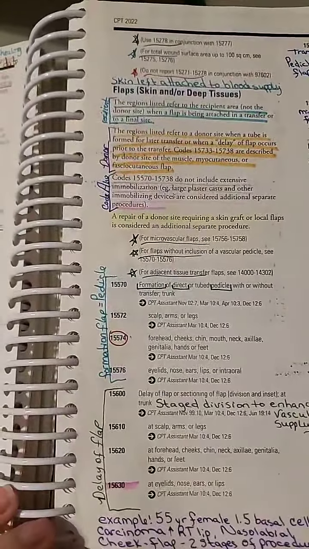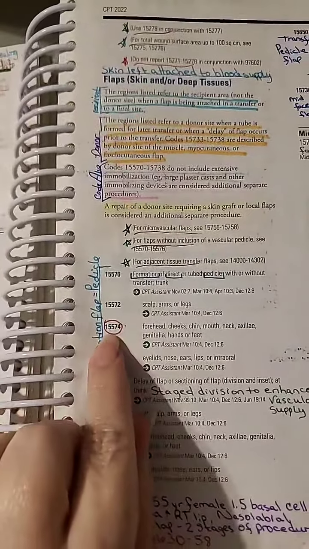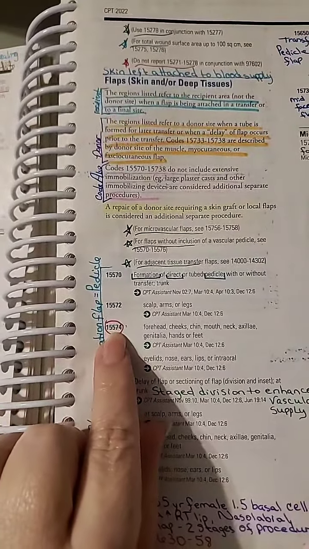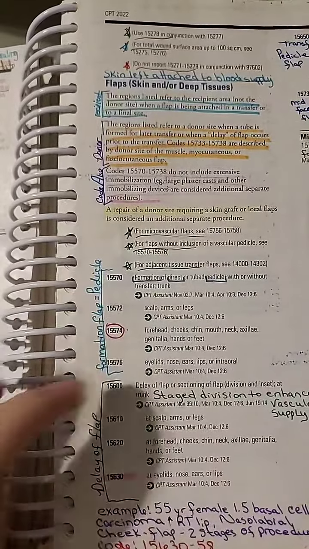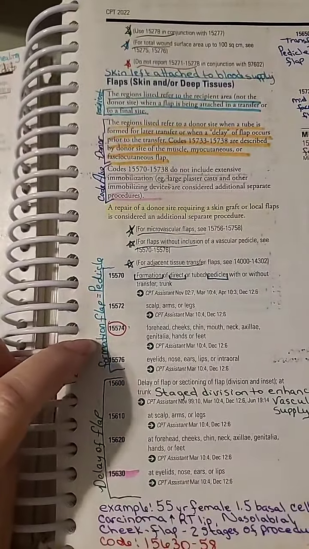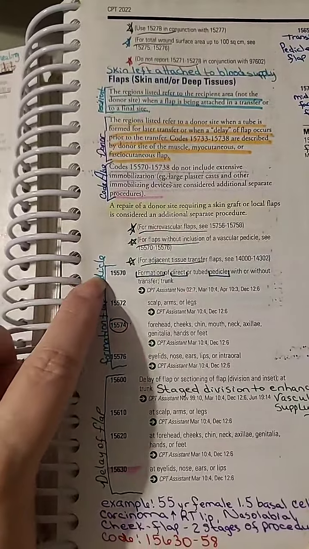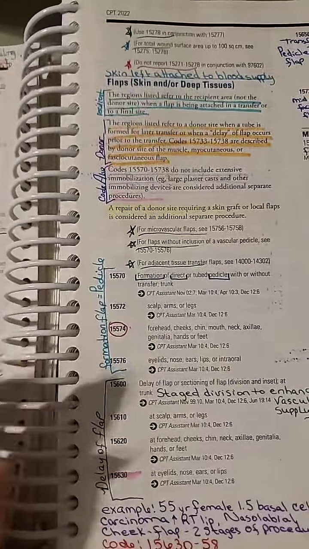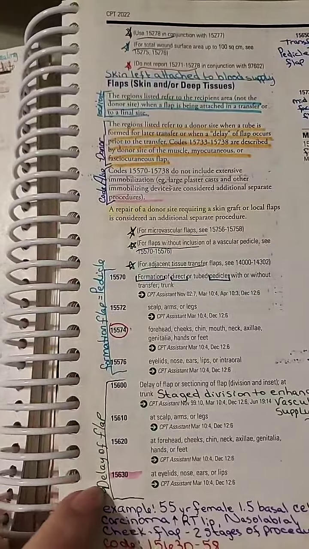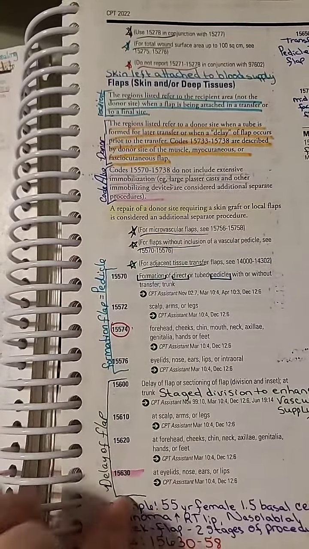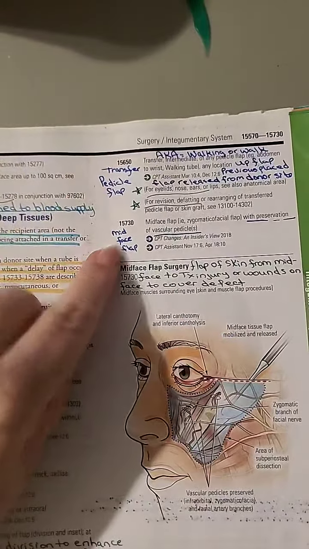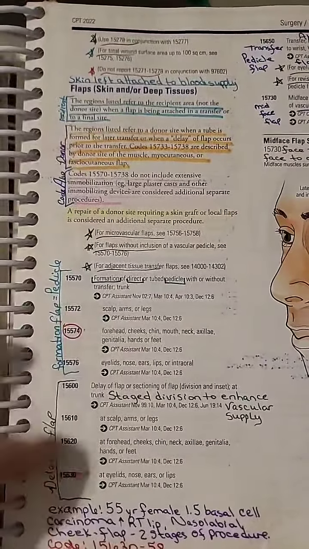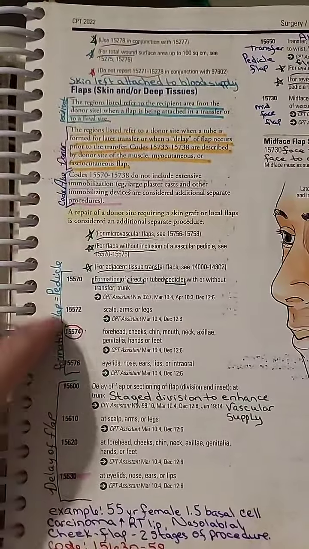She had quite a few, or a question that had the 15574 as a possible answer. And these are formatting flaps, the pedicle, and other kind of flaps that could be delayed or that kind of thing. They also have some transfer flaps, mid-face flaps. I don't have a lot of practice exam questions in this general area.